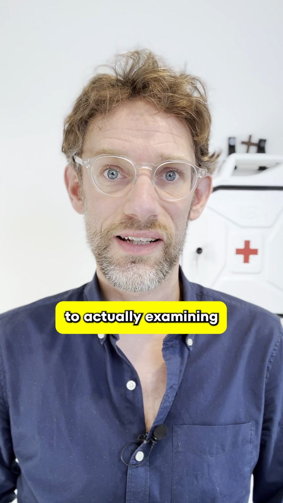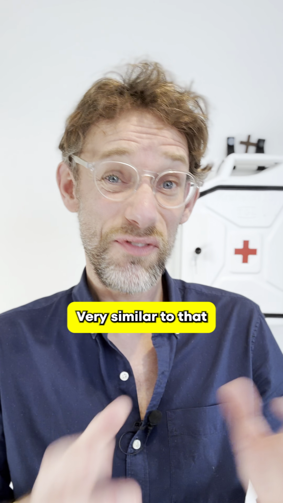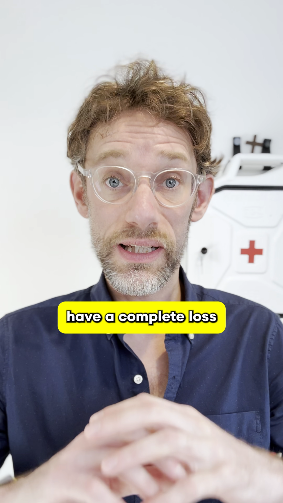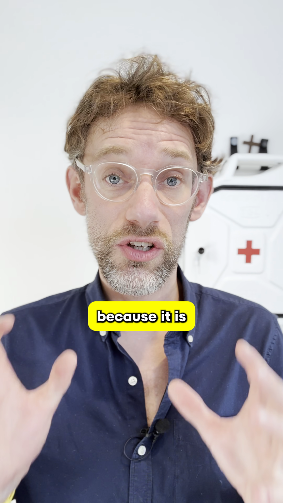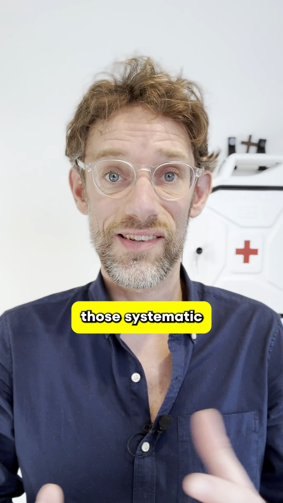When it comes to actually examining the knee, it's going to be excruciatingly painful. Very similar to that which we'd see in gout, but we're going to have a complete loss of range of movement because it is so painful there. Again, with gout, we wouldn't expect to see those systemic issues.